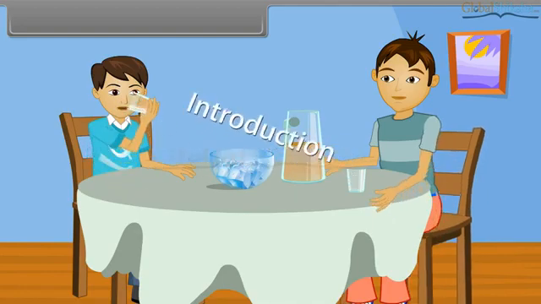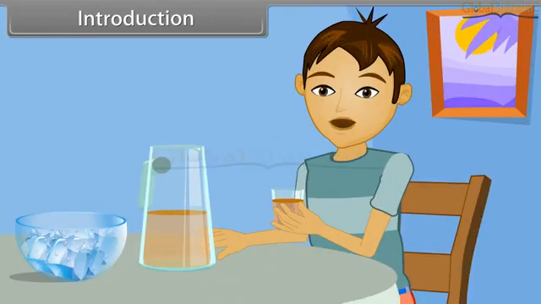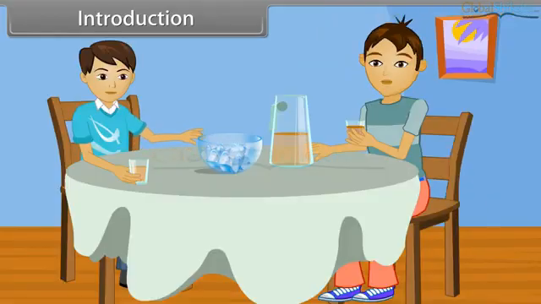Introduction. I like to drink the juice as it is nutritious. Juice tastes good, especially when it is chilled. Yeah, I agree with you. Please pass the ice cubes to me. I want to put 1 or 2 more into my glass. Sure.